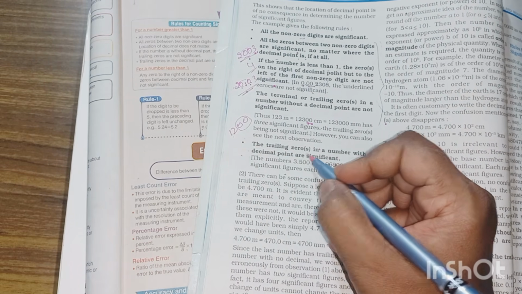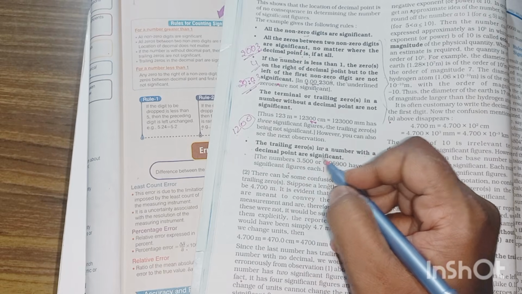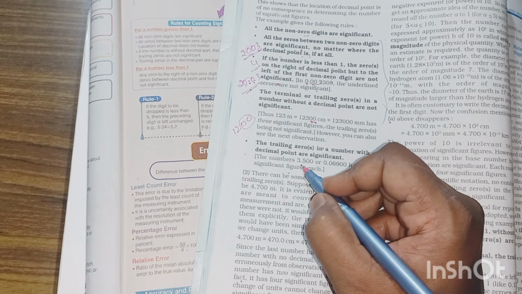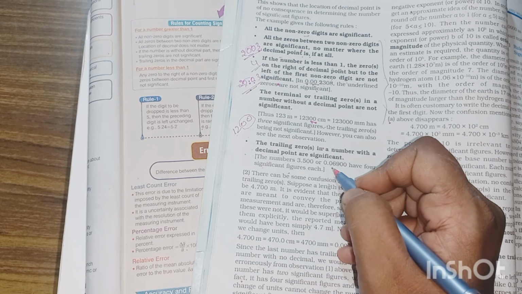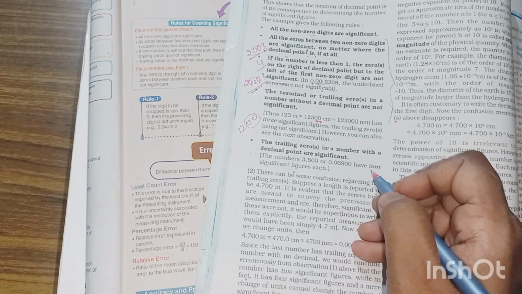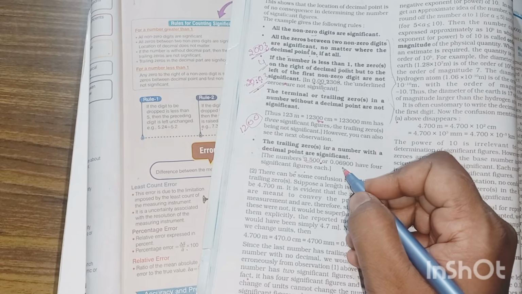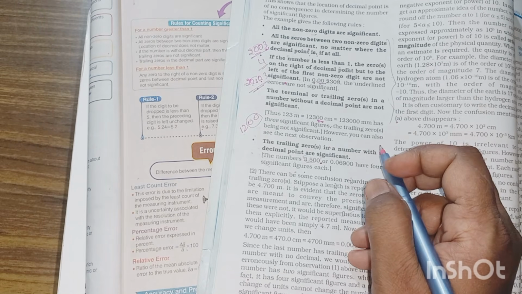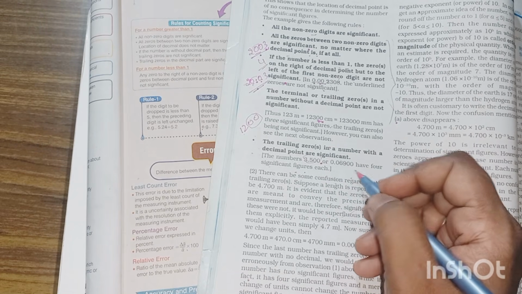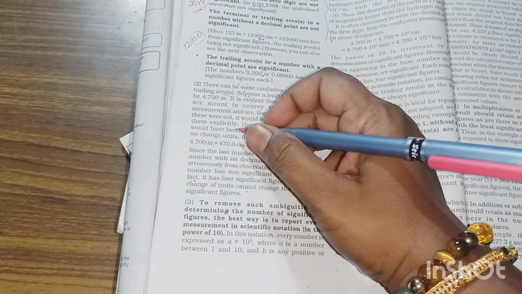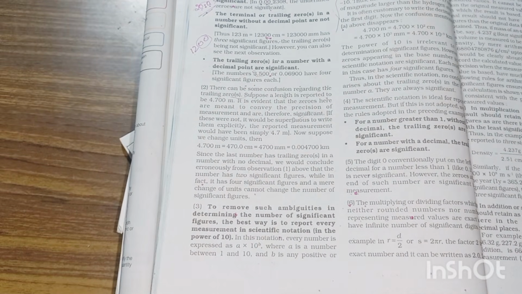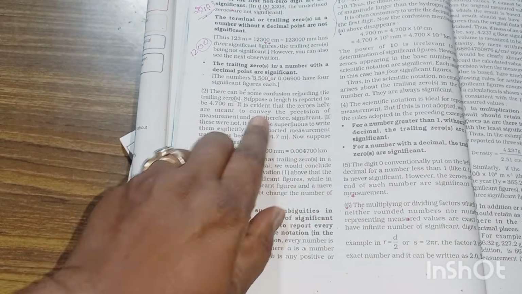Now, let us take this one. The trailing zeros in a number with a decimal point are significant. So, the number 3.500 or 0.06900 has 4 significant figures. So, here also it is significant. Here also it is significant. Understood? There can be some confusion regarding the trailing zeros.